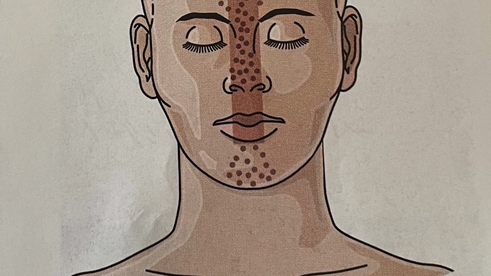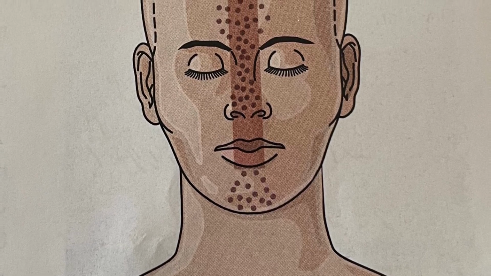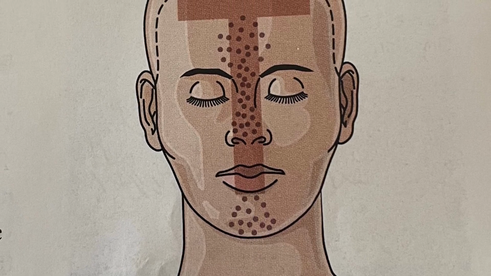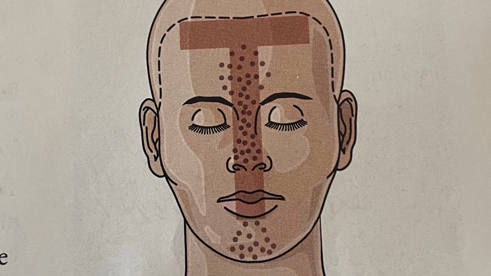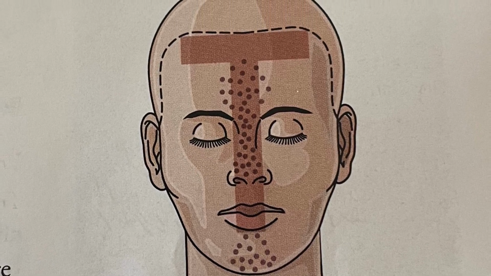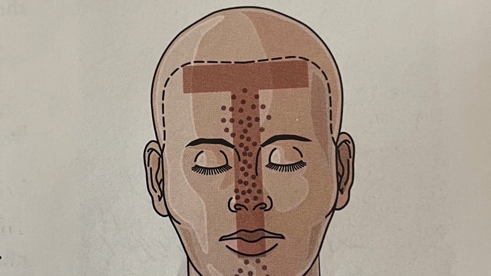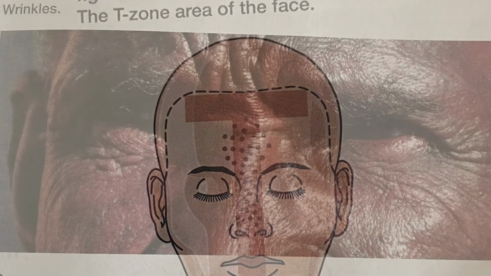Combination skin can be both oily and dry in different areas of the face. The T-zone is the section of the face that incorporates the forehead, nose, and chin area. These areas tend to have more sebaceous glands and larger pores. The cheeks and outer areas of the face tend to be dry. Water-based products work best for combination skin types.